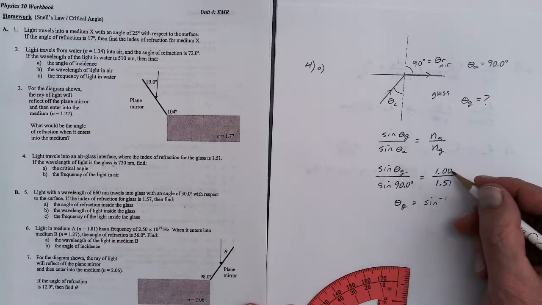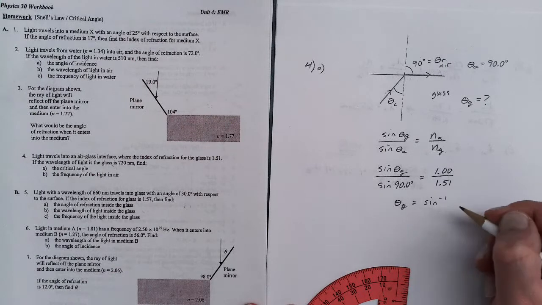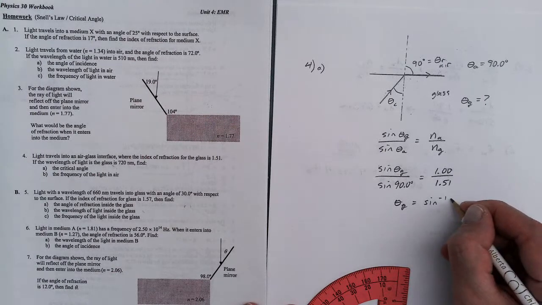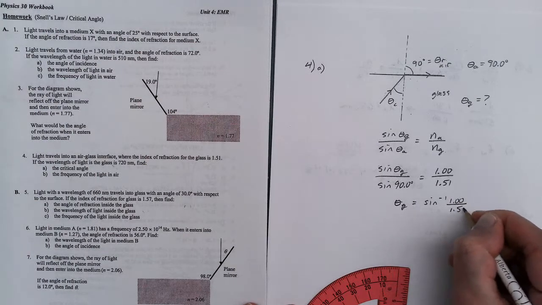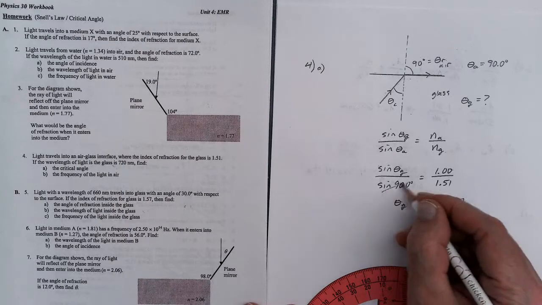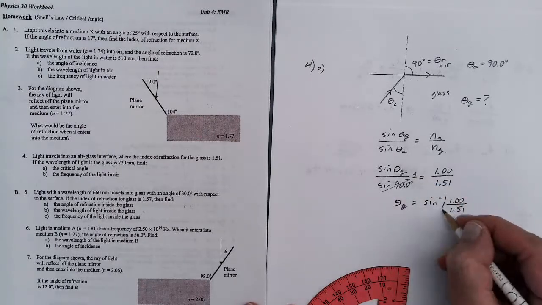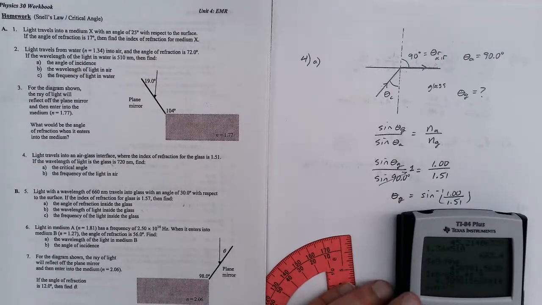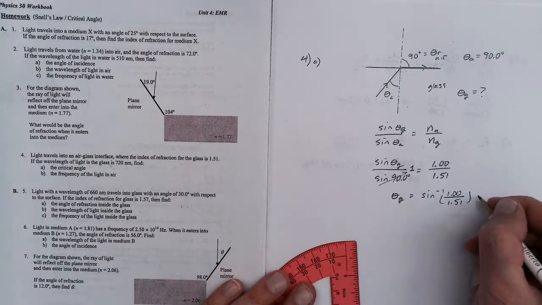So kind of the index where it's going to over where it's coming from. And so this would be essentially 1 times 1.00 over 1.51, because sine of 90 degrees is 1. Okay? And the calculation gives 41.8 degrees.